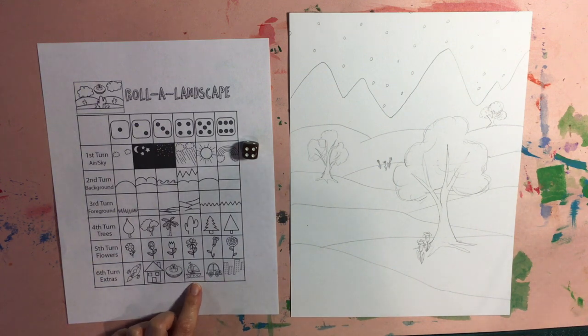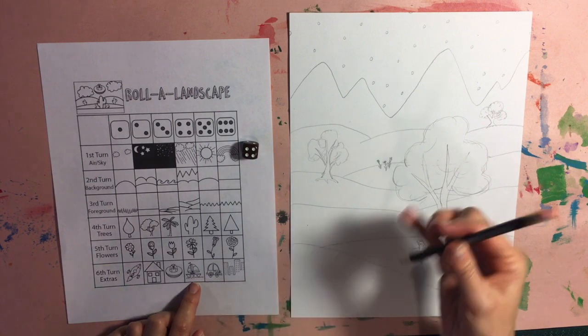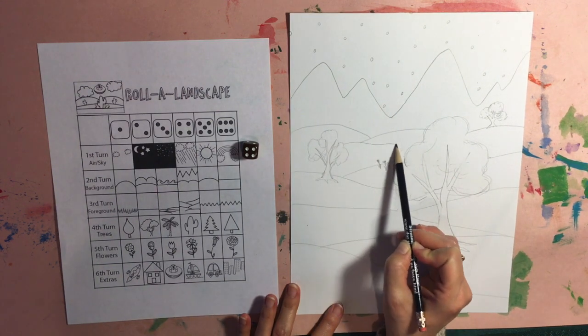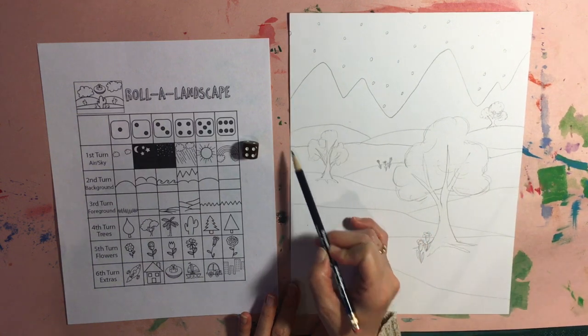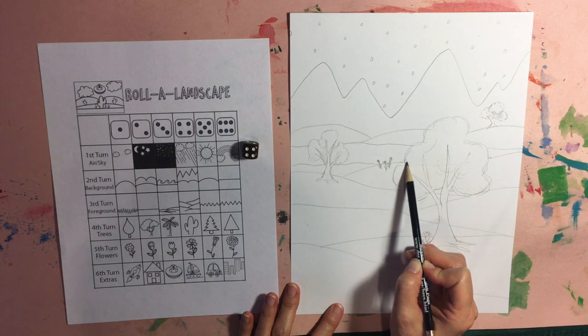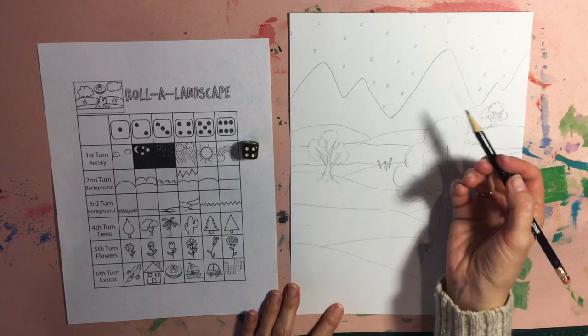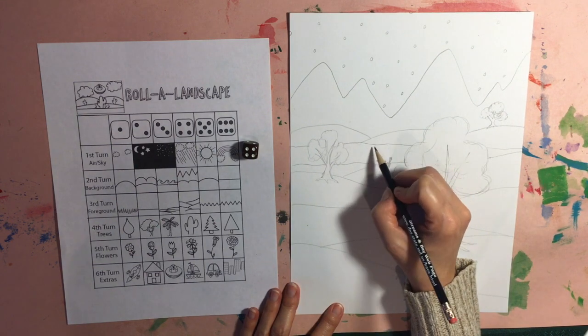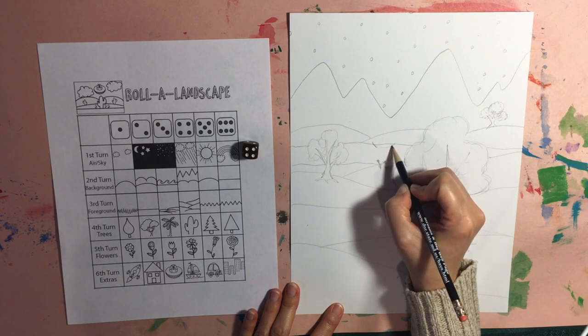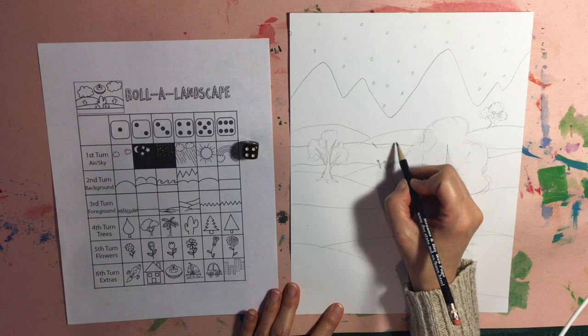I have a boat, so where can I add a boat? Maybe I can add a stream or something that's going through here. Now this boat is kind of far away, so I'm not going to make it super huge. This is a river.